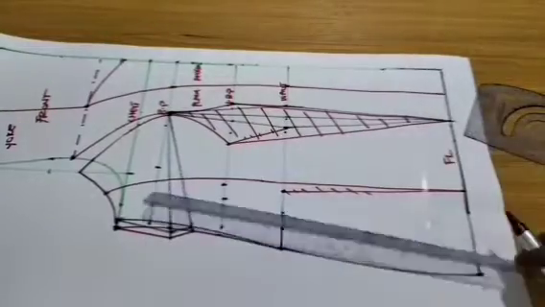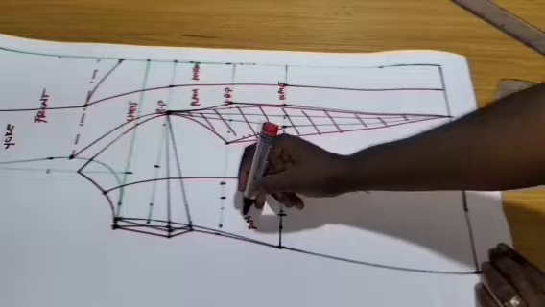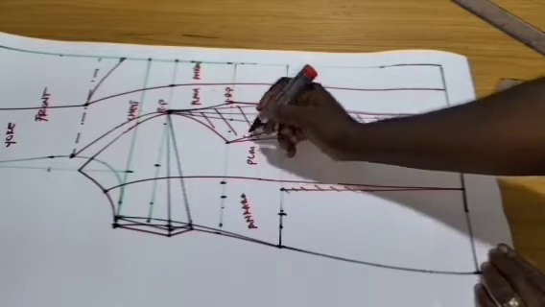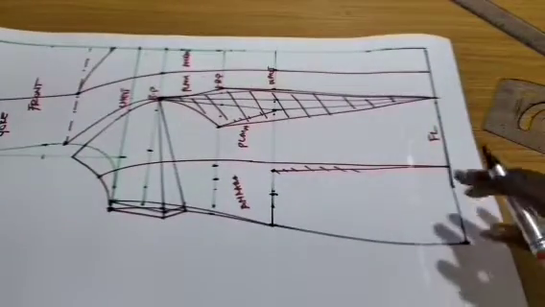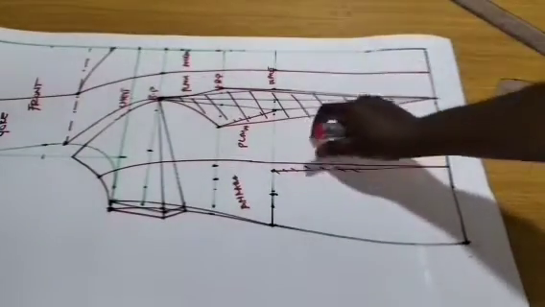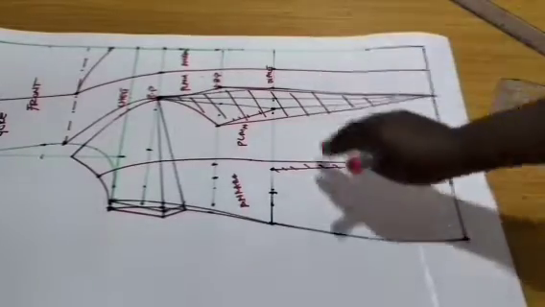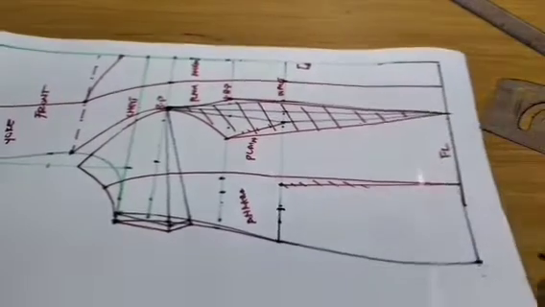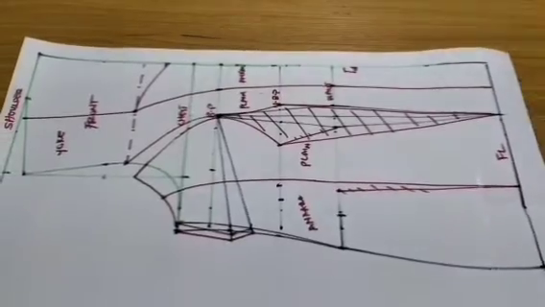I believe you understand. So now this part is also the Ankara part, and this is the plain as well. So the plain one, we are going to have the plain together after we are done cutting, and the Ankara will be in front at the center front. So we are done now, and next is to cut out our pattern.